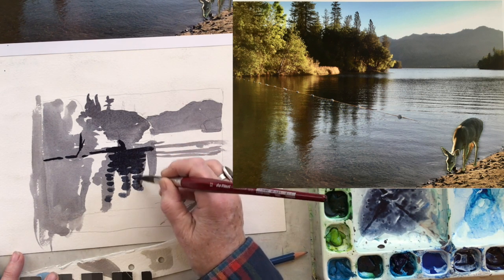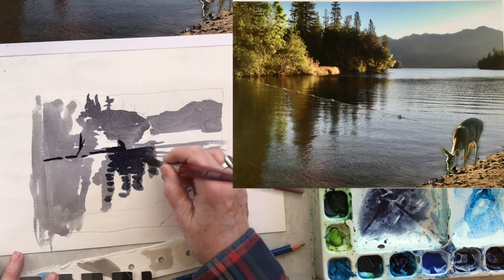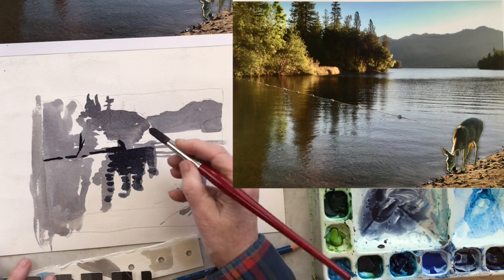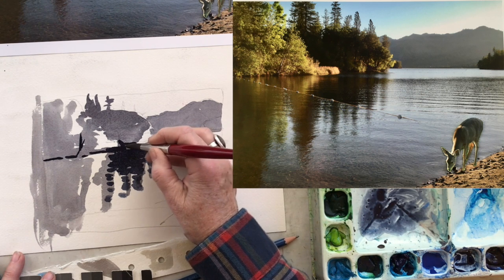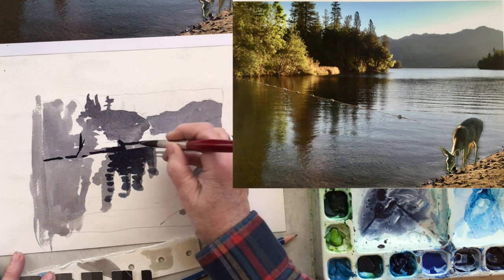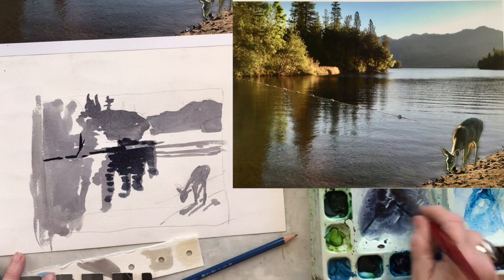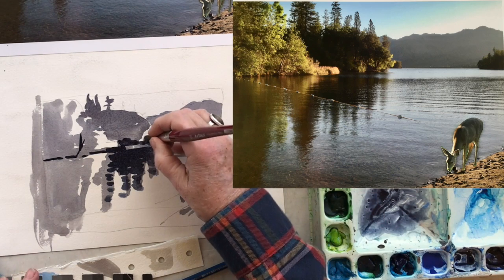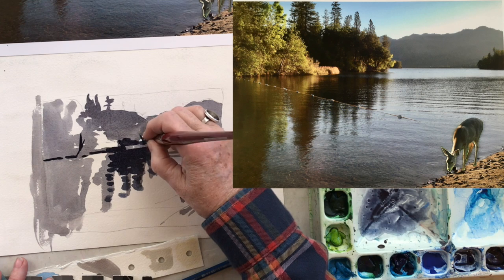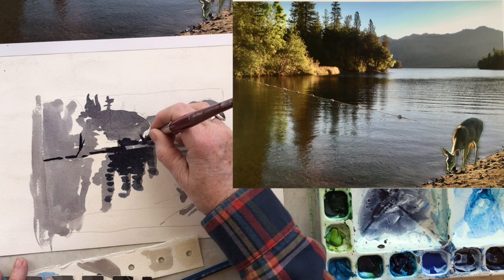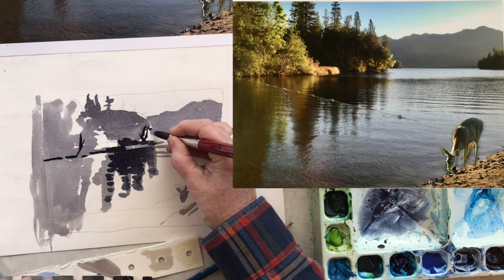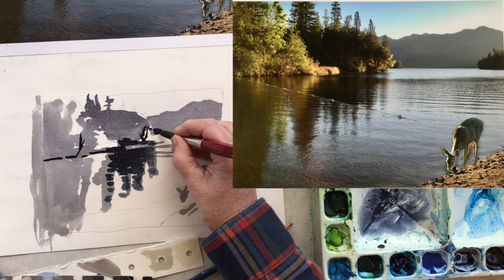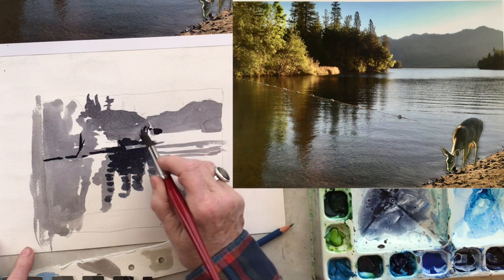So we're not looking at color, we're looking at how light and dark things are. It's sometimes hard to make ourselves do these notans, the black and white version of what's here. But in the end, it's going to make it much easier for us to see what's happening.